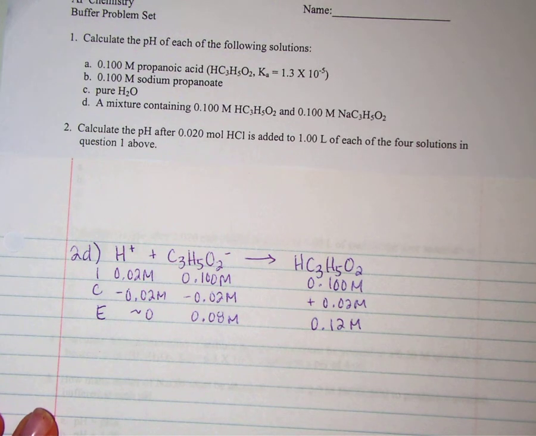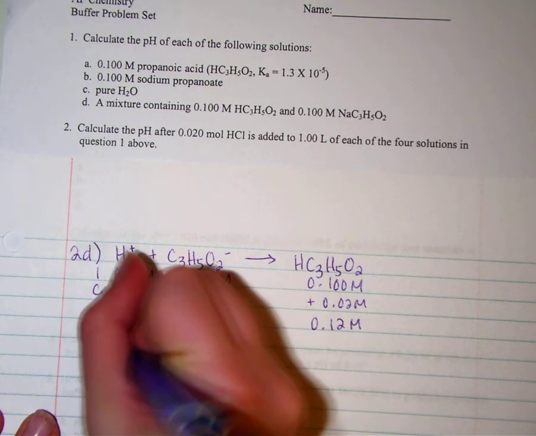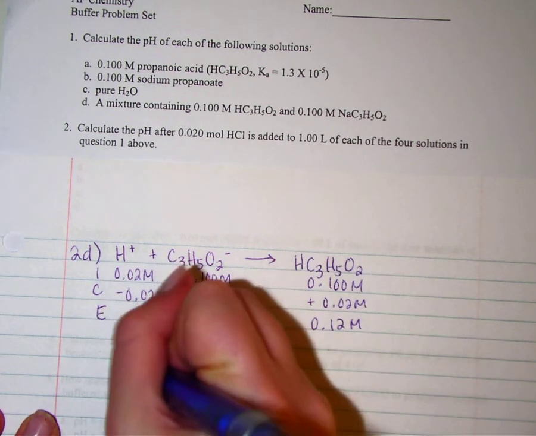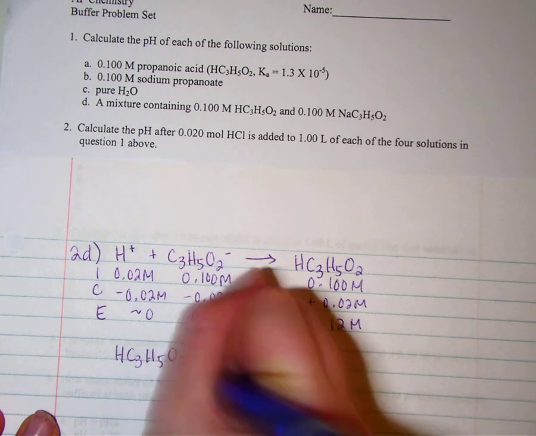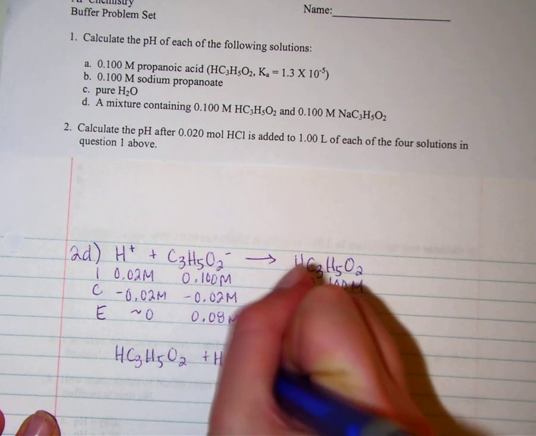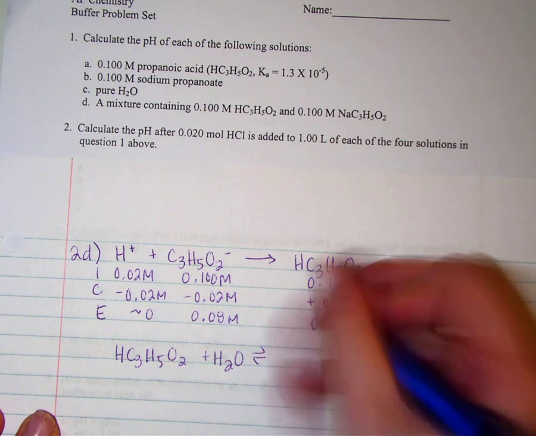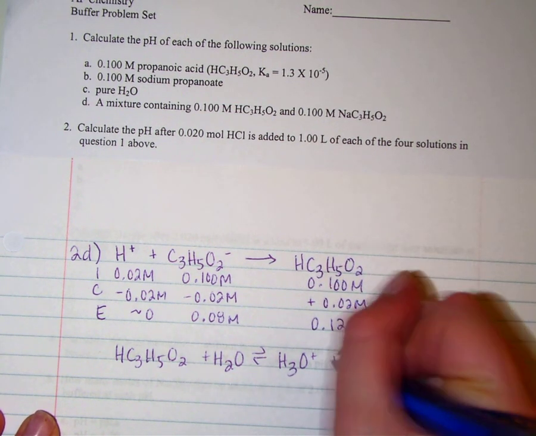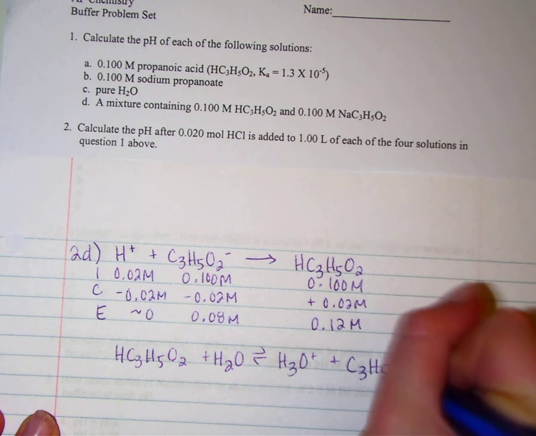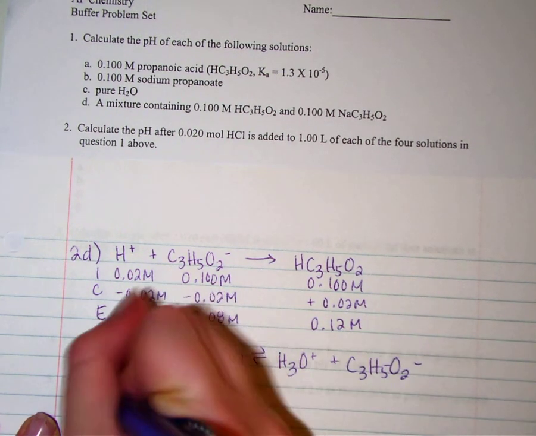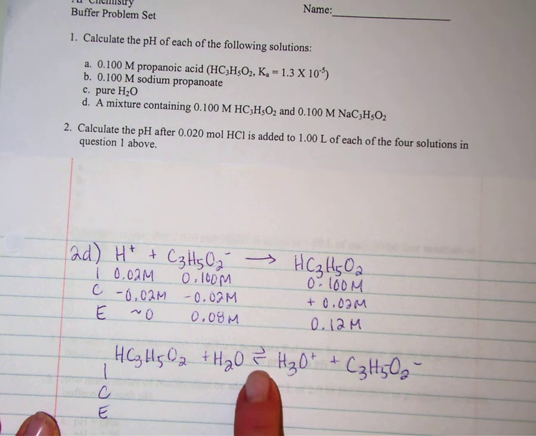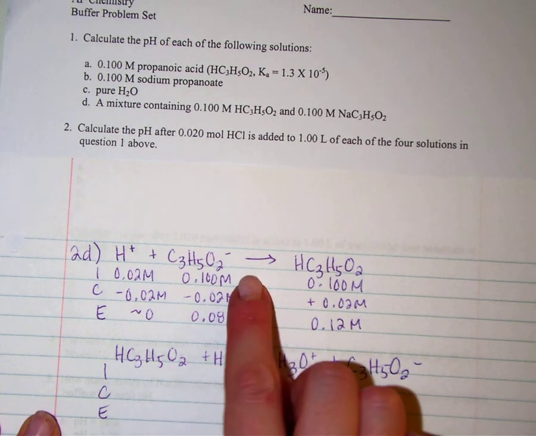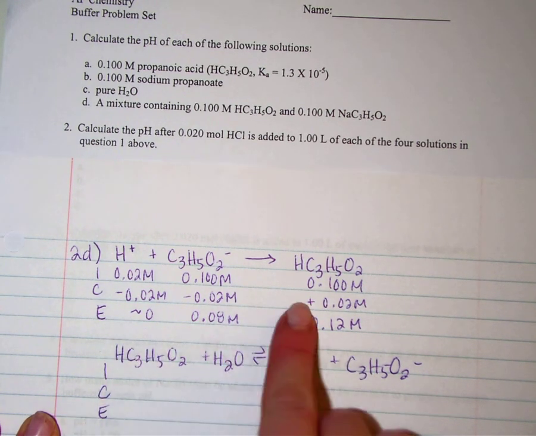So if I look at this, same thing as normal, HC3H5O2. You can put in water if you want or do it the other way. It really doesn't matter. Just keep in mind that H3O plus and H plus mean the same thing. So I set up equilibrium, and notice I have a double arrow here to show you equilibrium because this is establishing equilibrium. Here, this straight arrow going just to the right tells me that it's reacting and going that way.